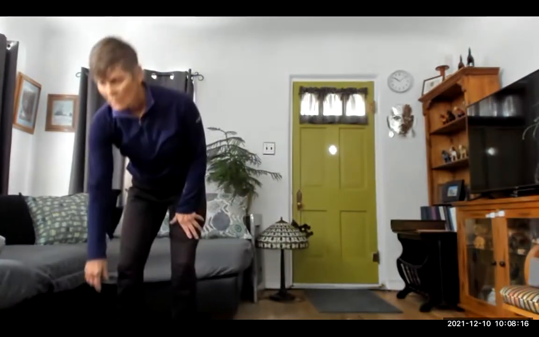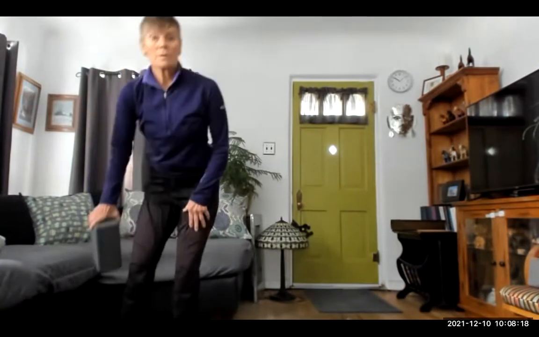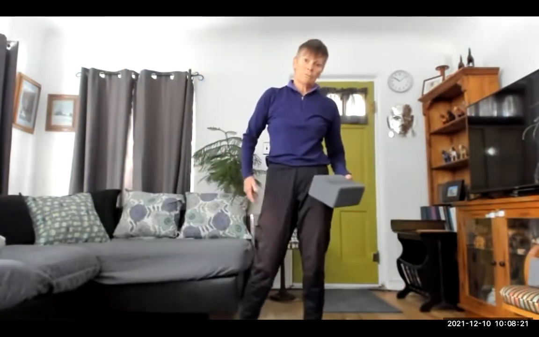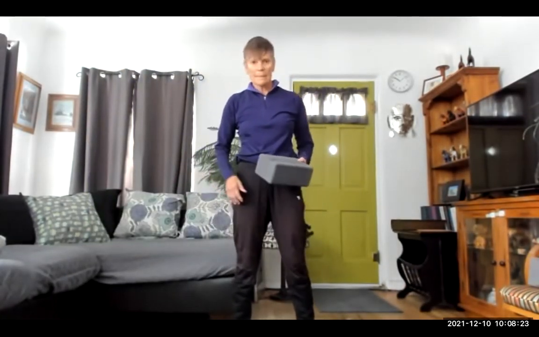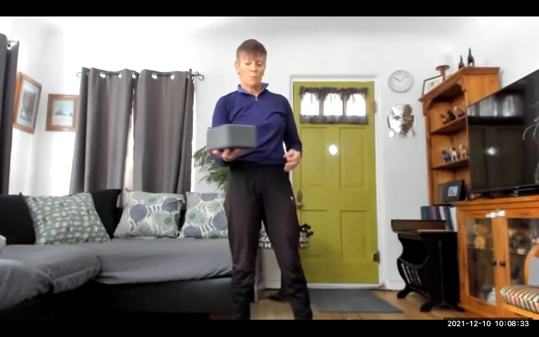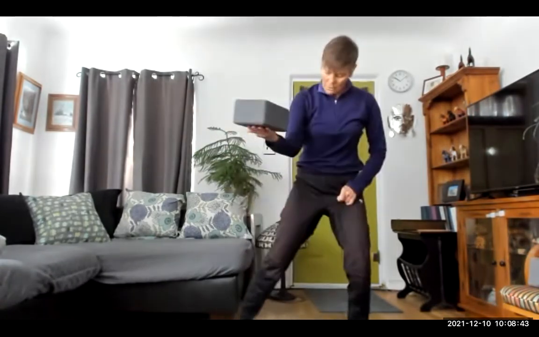Okay. So now we're going to add some more dynamic unilateral movement that also will involve a longer kinetic chain. So if you have a block, it's helpful if it's a little heavier block, but if you don't have a block, a book about the size of a block would do. And you're going to put the block in your palm. You're not going to grab the edges, you just rest it in your palm. And you want a nice wide stance, so we're going to get the whole body involved in this.